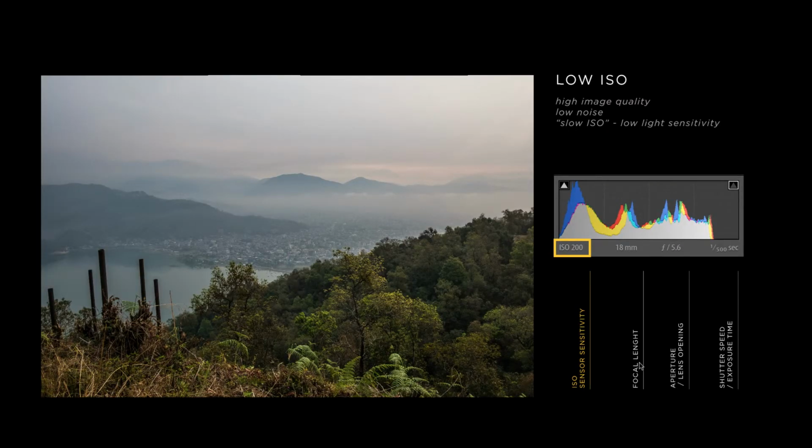So in case of this particular image, as you can see here, this graph is a screenshot taken from Lightroom. So this graph is related to our photograph. And as you can see, the image was taken with quite low ISO. The ISO was set at 200. So we have here high image quality. The image is sharp despite that the scene was quite dark.